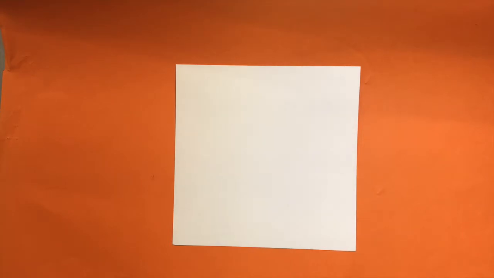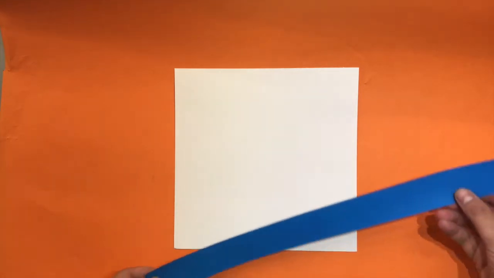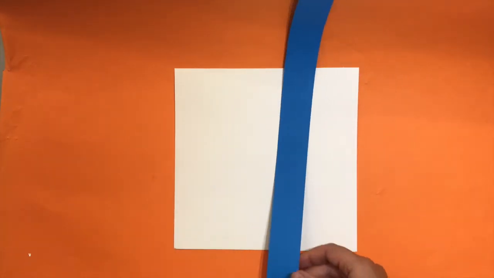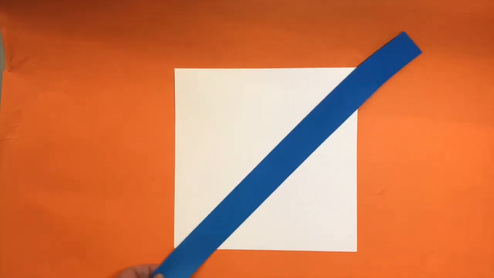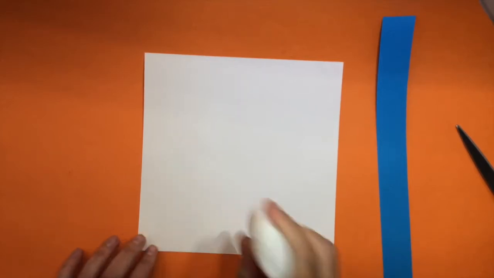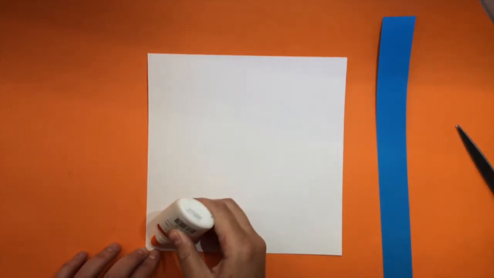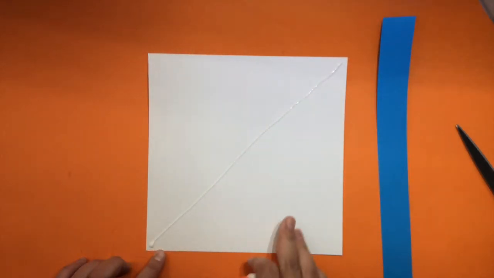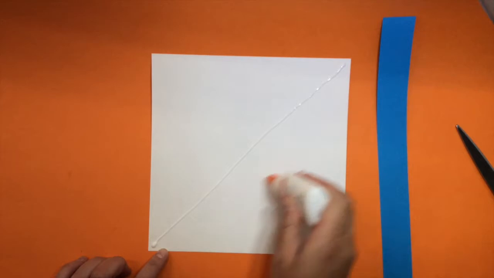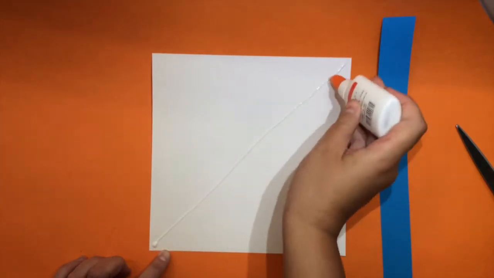The first thing we're going to start with is a diagonal. There are 3 directions of lines: horizontal, vertical, and diagonal. So we have vertical, horizontal, and diagonal. The first thing you're going to do is take your glue and apply a line from corner to corner. This is our diagonal, not from corner to side, but from corner to corner.